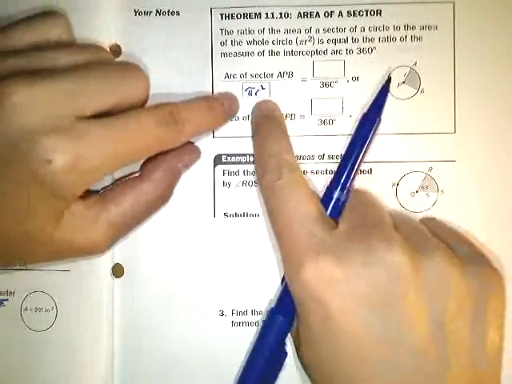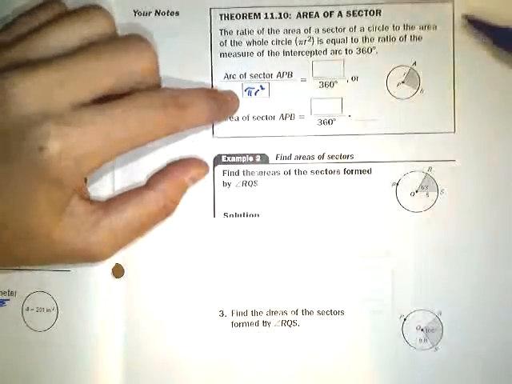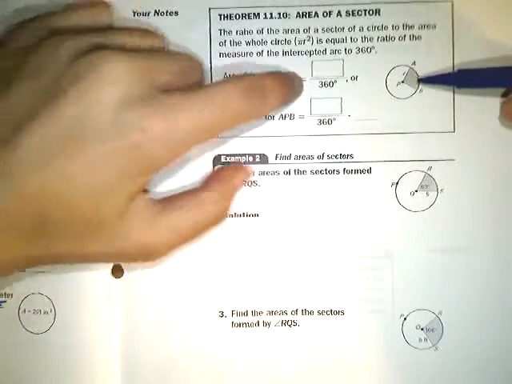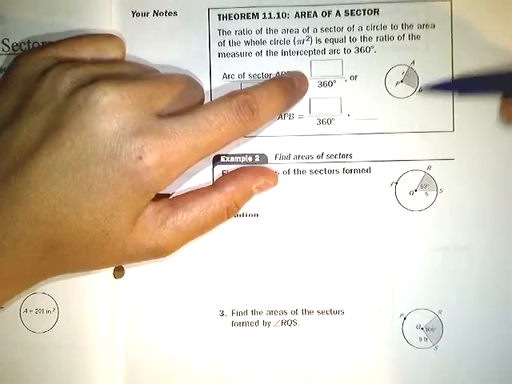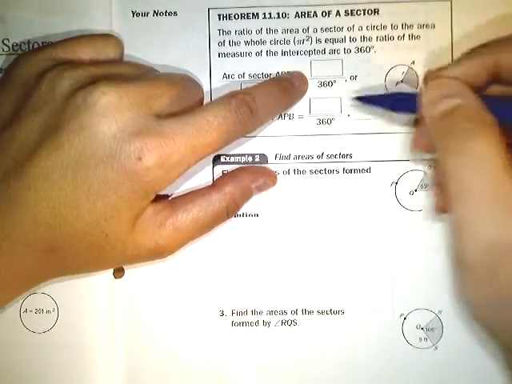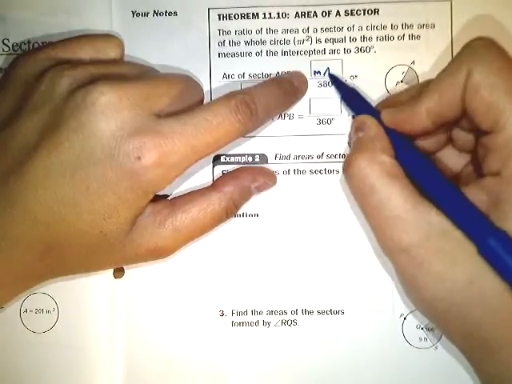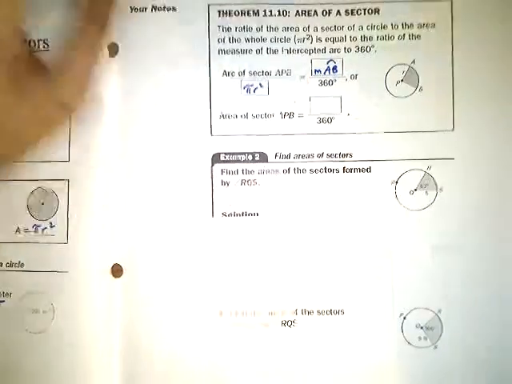The area of the entire thing would be pi r squared. And the other side of this proportion would be how many degrees the sector is compared to the degrees of the whole circle, which is 360. So that's the measure of the arc. Okay, so hopefully that makes sense.